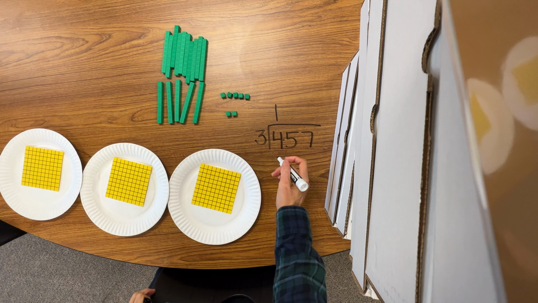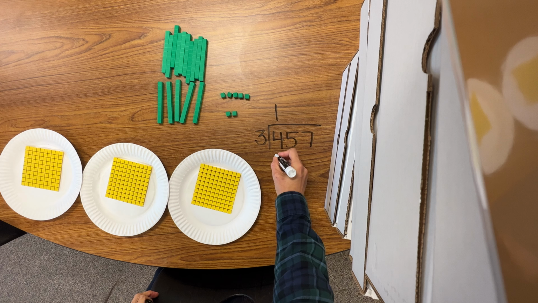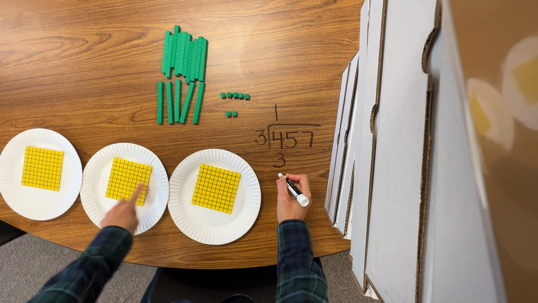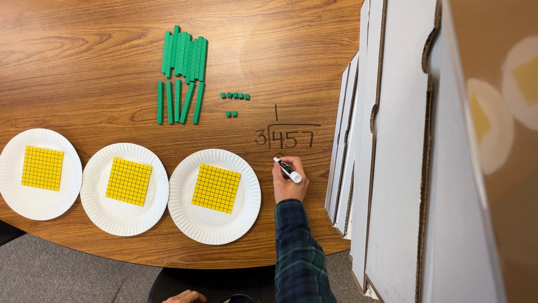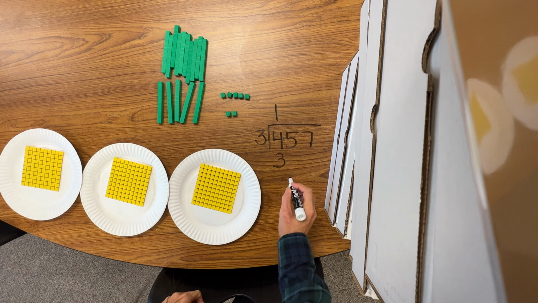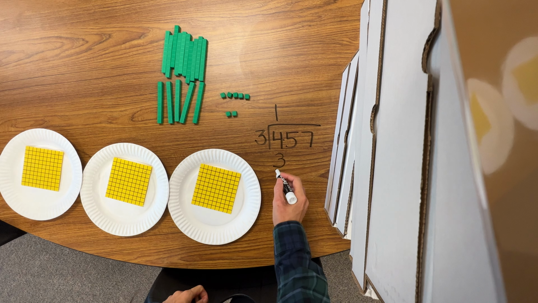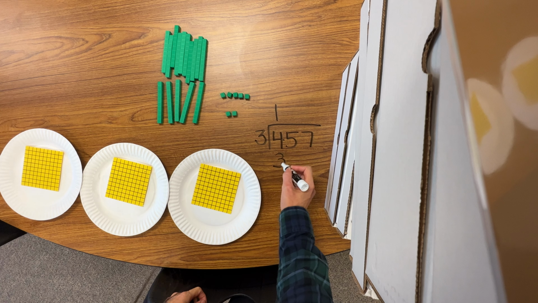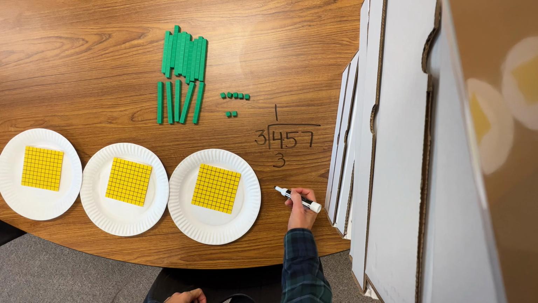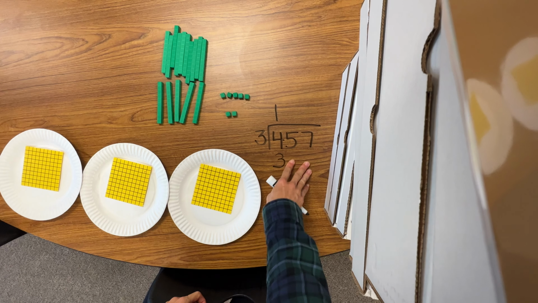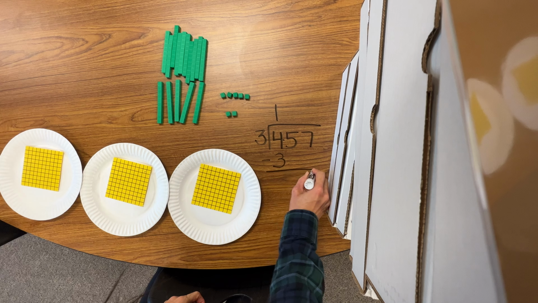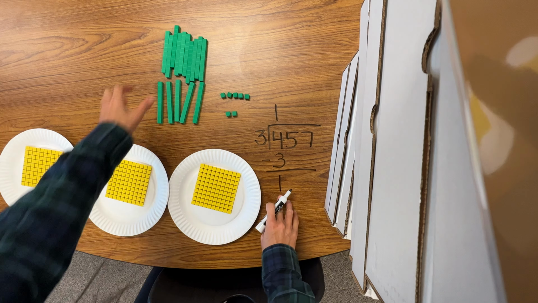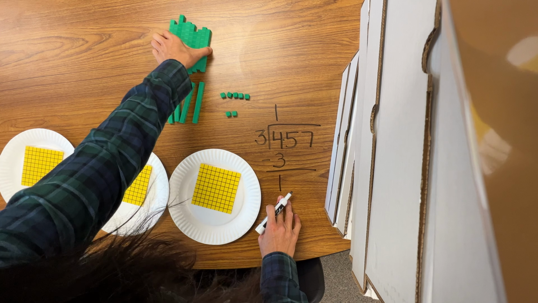So how many hundreds did I have? I had 3 hundreds that I had divvied up here. And you could write 300, but if we want to follow the standard algorithm, you can just tell the kids, oh, this is a shortcut. We're just going to talk about the hundreds column right now. Let's pretend the tens and ones don't even exist. All right, so I ended up with 100, and I changed that 100 into 10 tens.